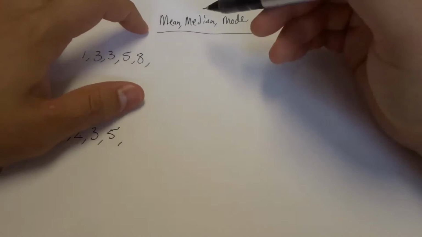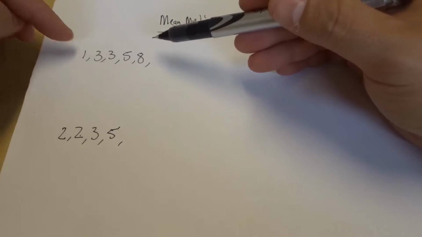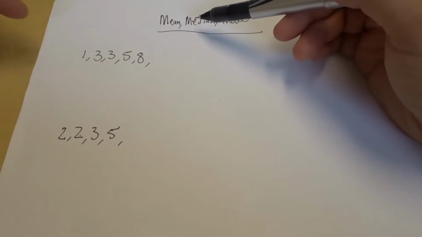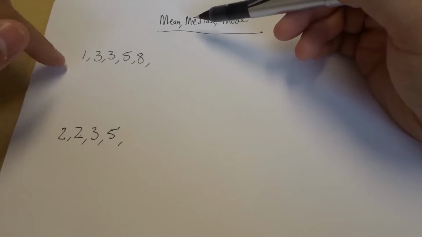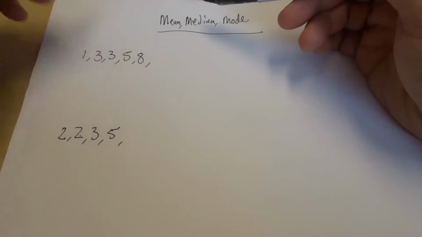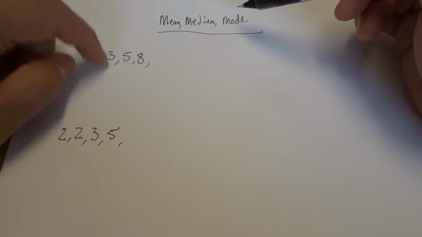So let's start off with the definitions. Mean is basically the average of all of the numbers. Median is the middle number that occurs when they're listed in numerical order. And mode is the most frequently occurring number in the set.